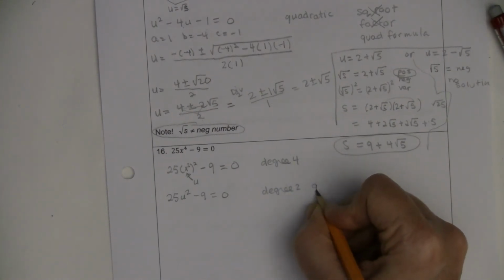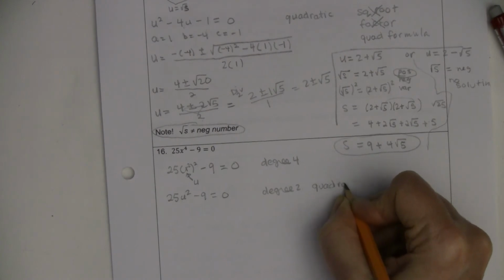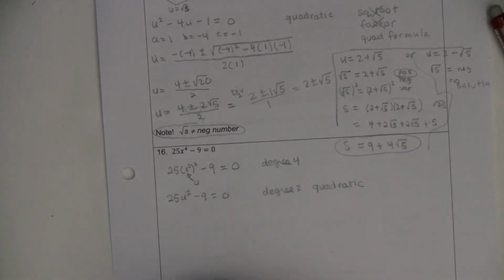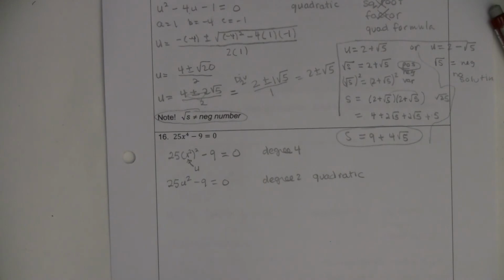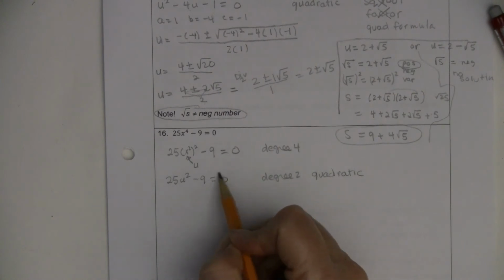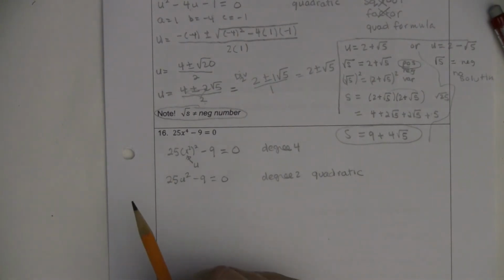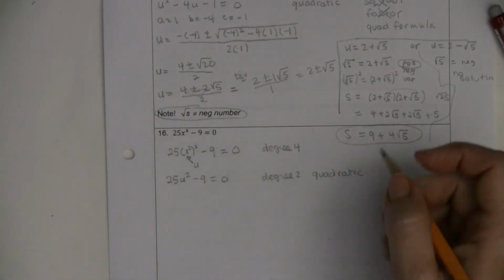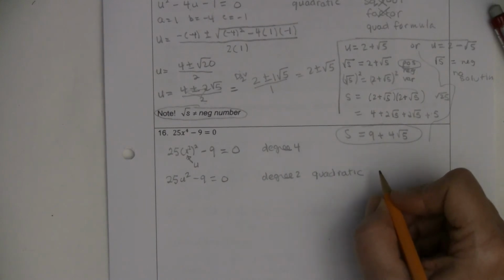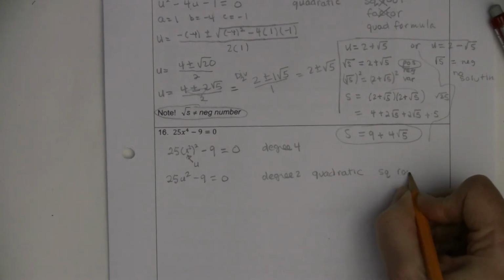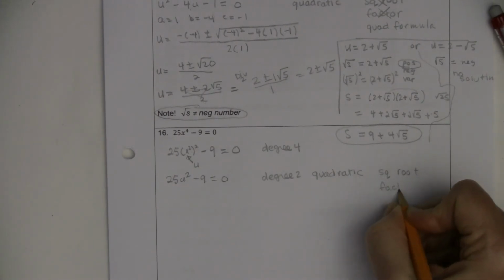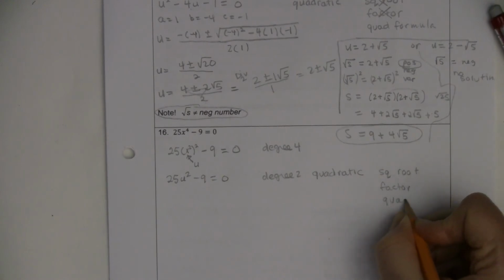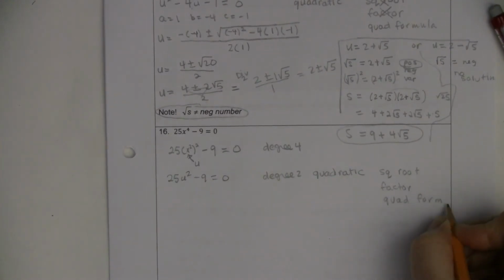And since this is quadratic, that's what their goal is on these, for you to use a u substitution to turn it into quadratic. Sometimes I ask that just as a question on the test, just to put this and then to stop. Just turn it in, use a u substitution to turn it into an equivalent that is quadratic. Of course they ask you to do the whole thing in the book. So now I could use the square root method, I could use factoring, or I could use the quadratic formula. And actually on this one, I could do any one of those 3.